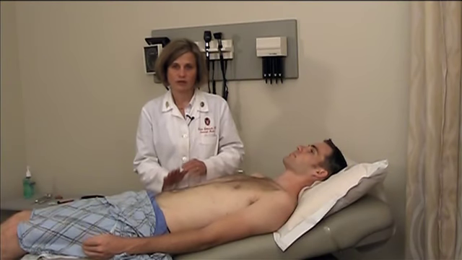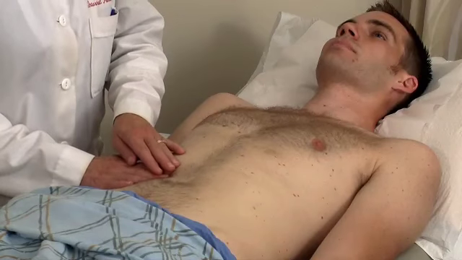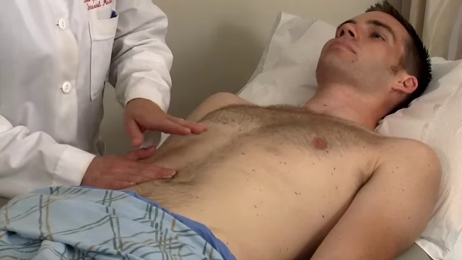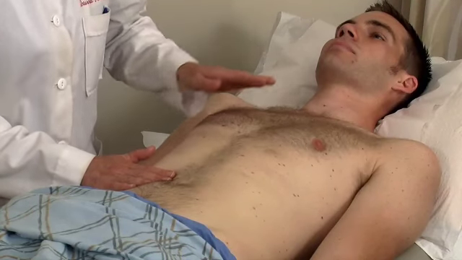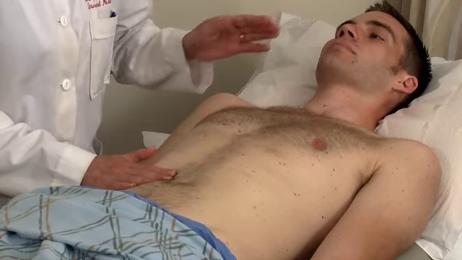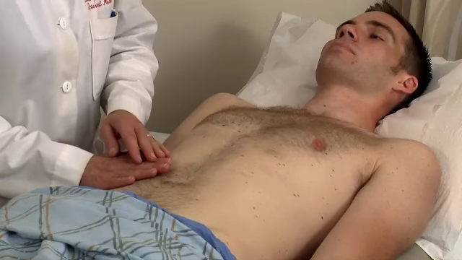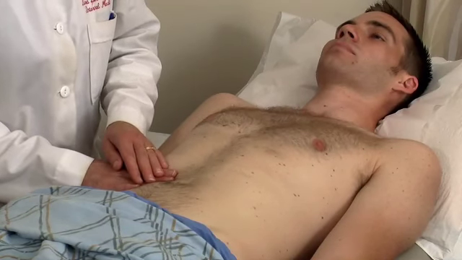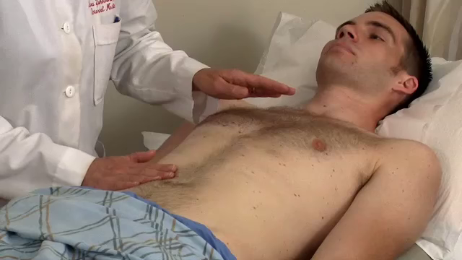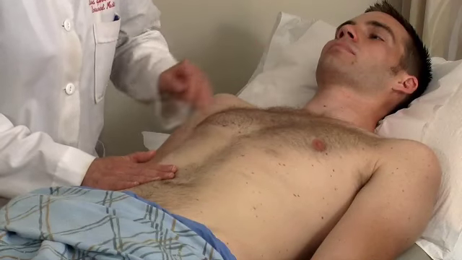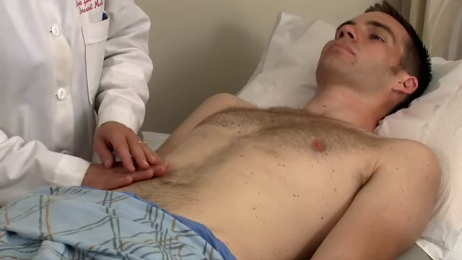In someone who has heart failure, when I press on the abdomen and move some of the blood out of the liver and the veins, that should very quickly cause the JVP to elevate. In a normal patient, as I press on the abdomen, I'll just see a slow, gradual, and difficult to see change in the internal jugular pulsation.